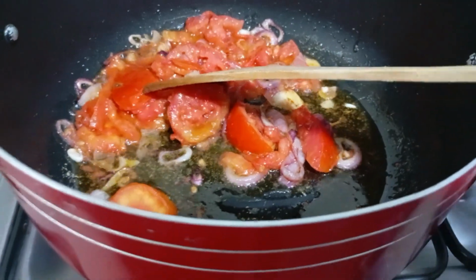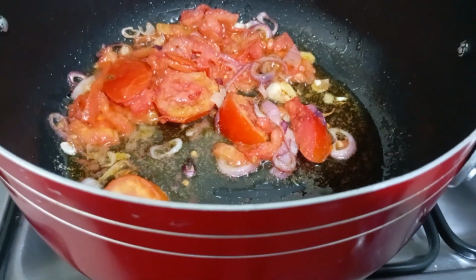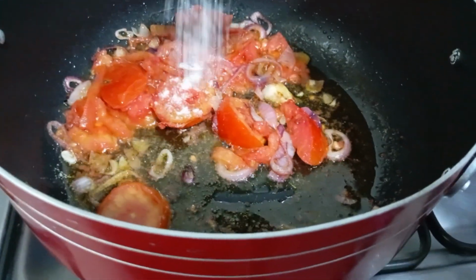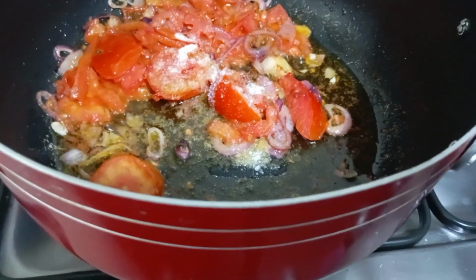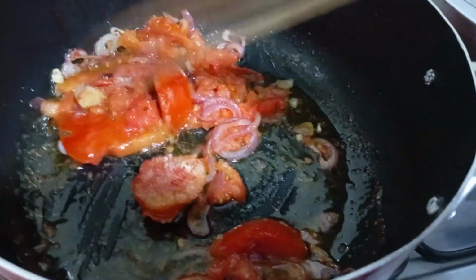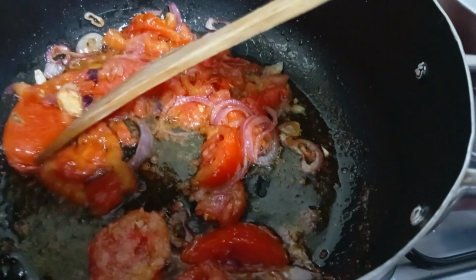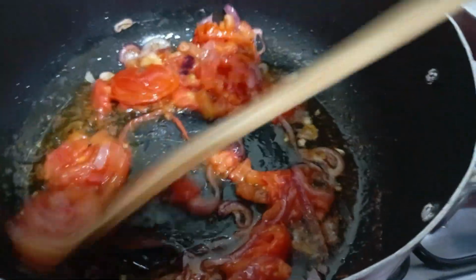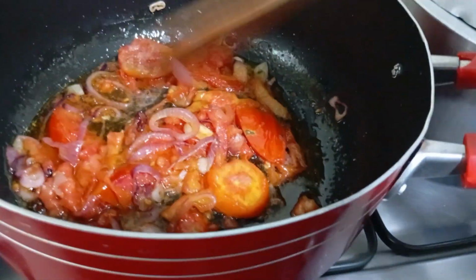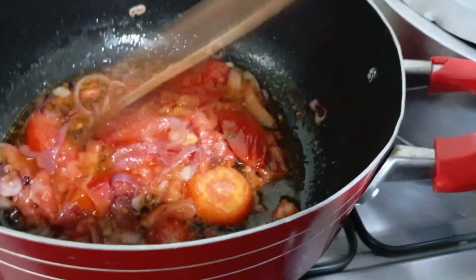I'm now going to add the salt. This is the salt. Not a lot of salt, but enough salt. Don't spoil your broth. I'm now going to make sure that the salt is mixed well.